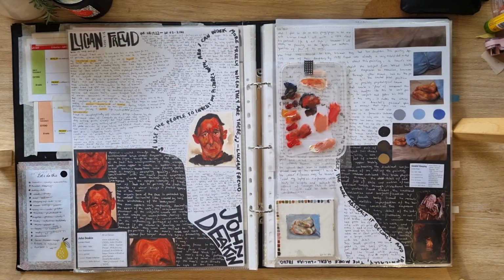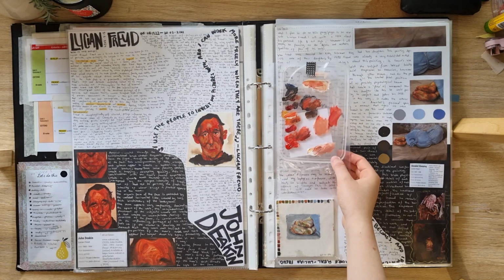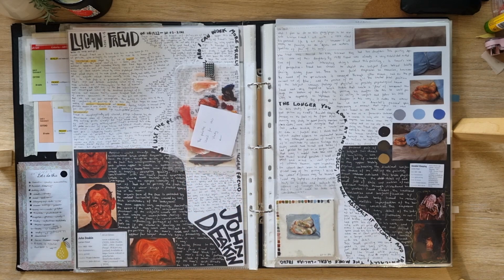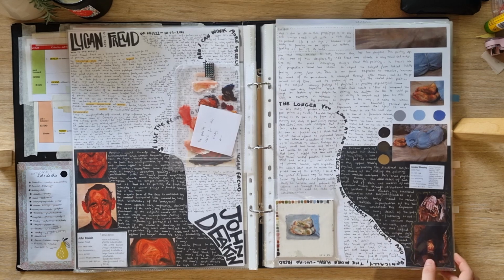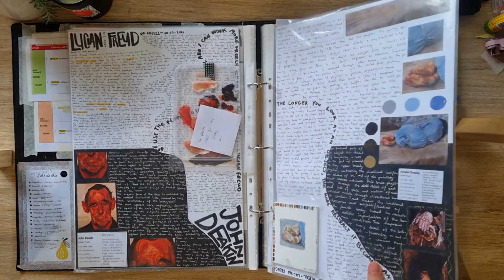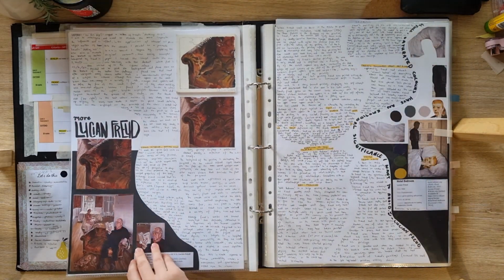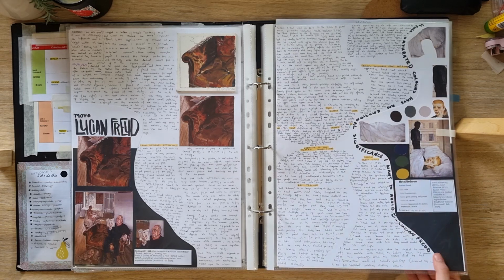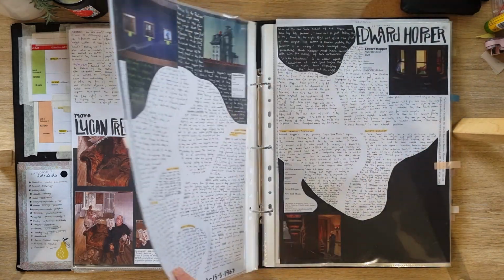Here is the research page I did on Lucian Freud. You can see in the middle there a study of his artwork of John Deacon, and then another one of his daughter, and I painted her feet there and just wrote about that artwork. I did another study on a couch from one of Lucian Freud's artworks that you can see at the top right of that left page.